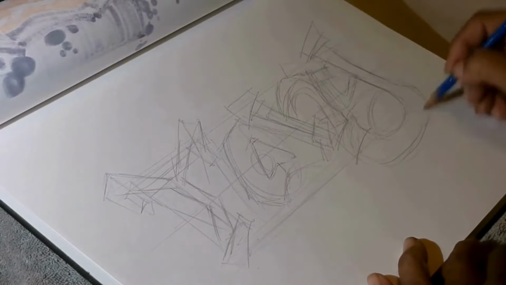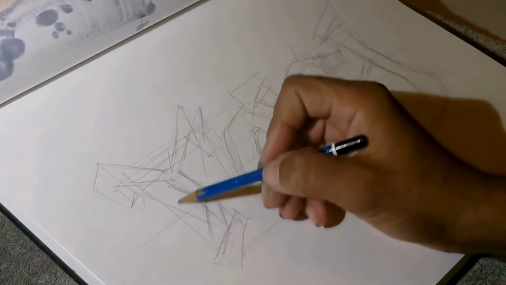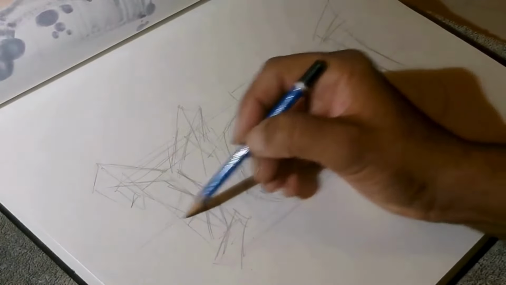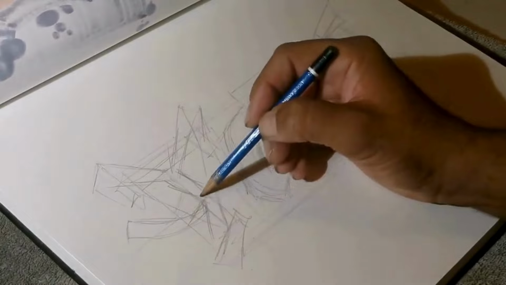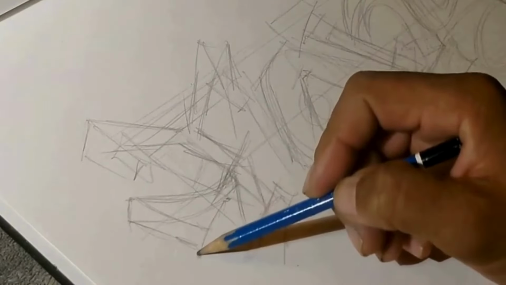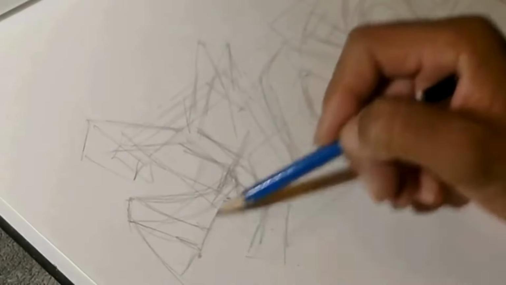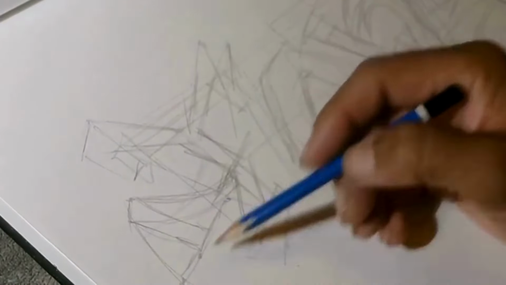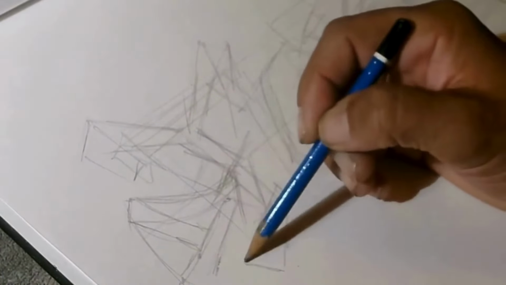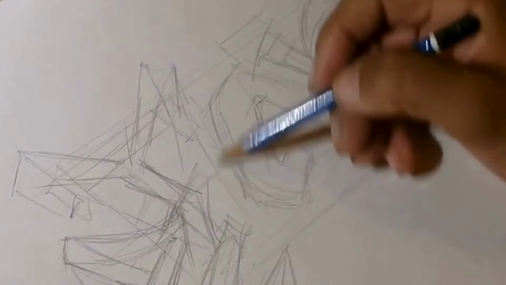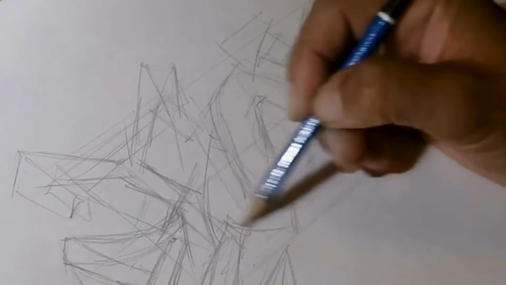Step 2. Sketching the basic letters. Now I lightly sketch out the basic letters of Tony's name. Don't worry about getting it perfect. We're building the framework. Keep it light so we can make changes as we go. This step is all about getting the shapes right.